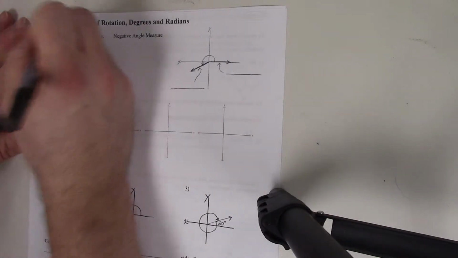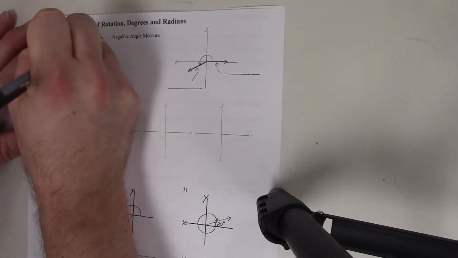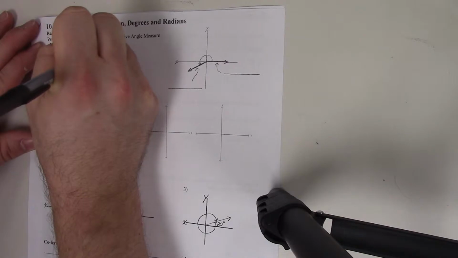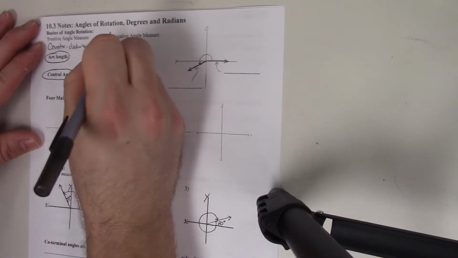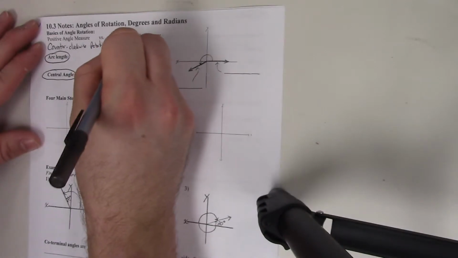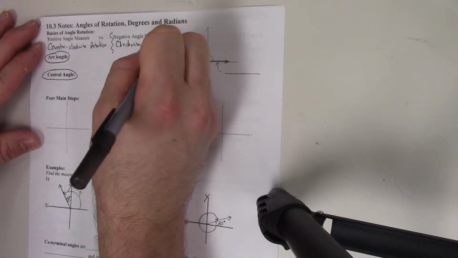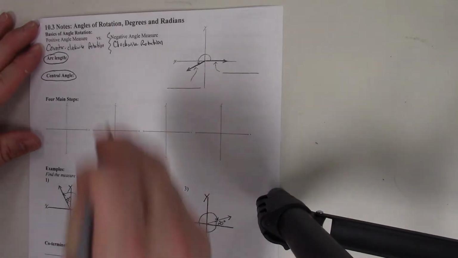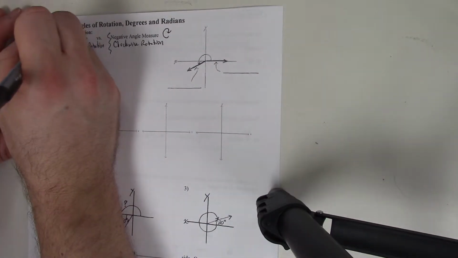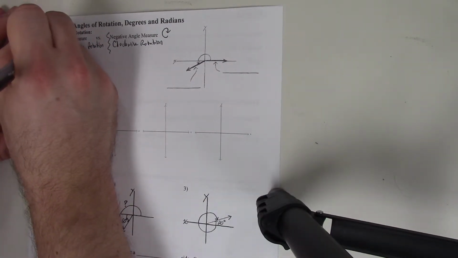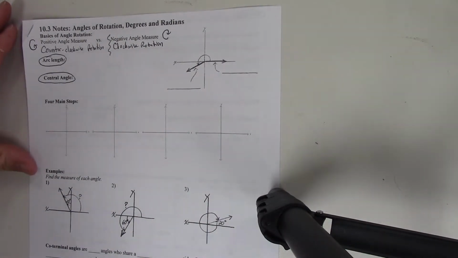Positive angle measure is a counterclockwise rotation versus negative angle measure, which is a clockwise rotation. This may not be easy for you to do because you have seen digital clocks your entire life. But clockwise goes in that direction, counterclockwise goes against a clock. An analog clock is what I believe they're called.